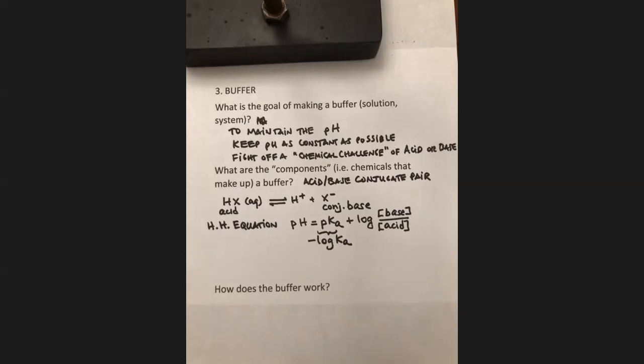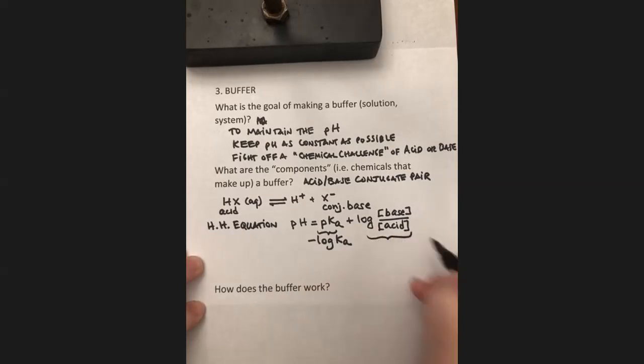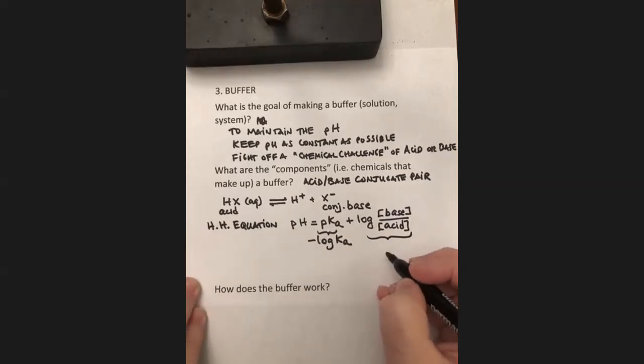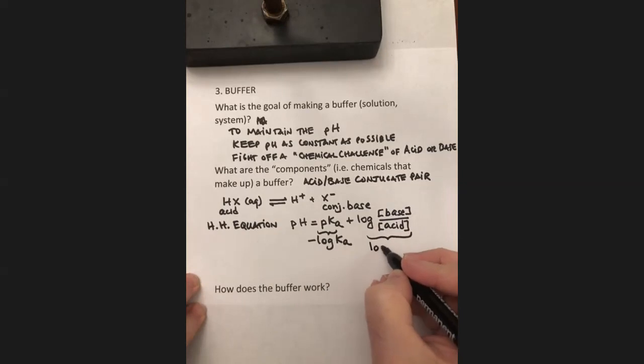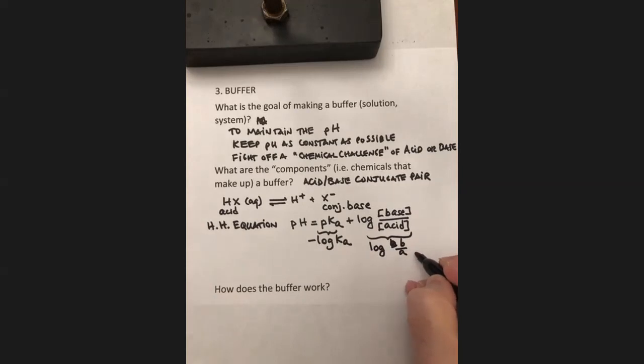So, and again, this is where sometimes we just basically forget math. All right, so this component here basically says, remember that if I have a log of B over A, this is going to be 0 if B equals A, right?